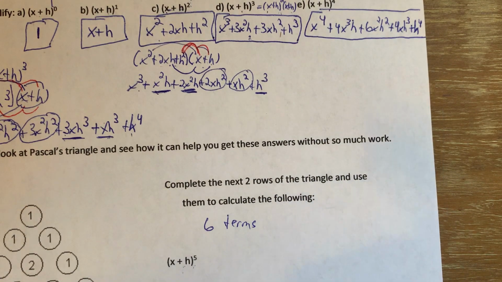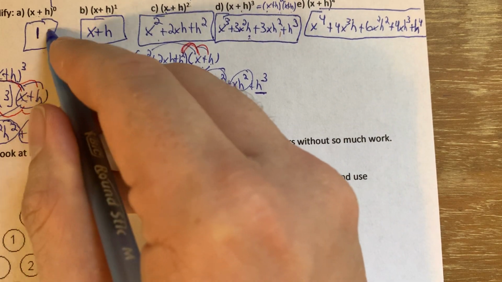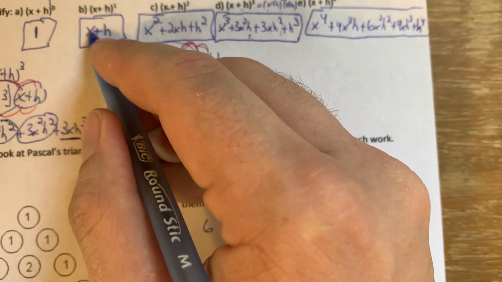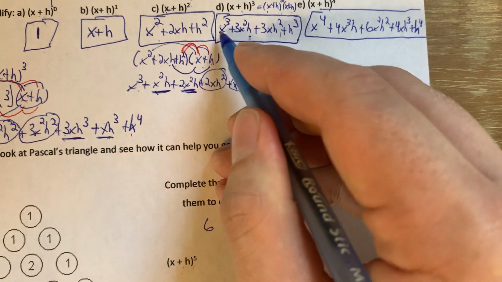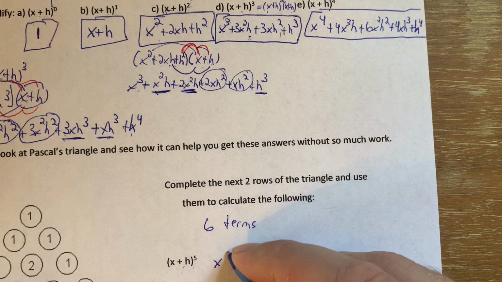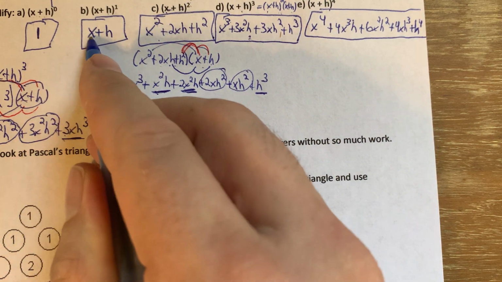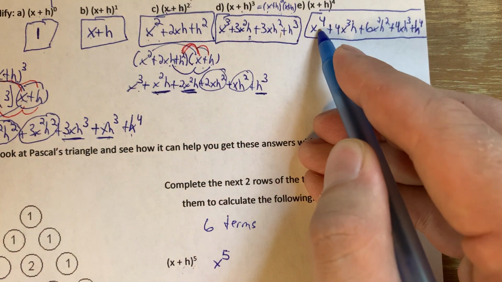I might also notice that when it was x plus h to the 0, there were no x's. When it was x plus h to the 1, it started with x to the 1, then x squared, then x cubed, then x to the 4th. I can pretty much bet that it's going to start with x to the 5th here because that's the pattern. X to the 0, x to the 1, x squared, x cubed, x to the 4th.